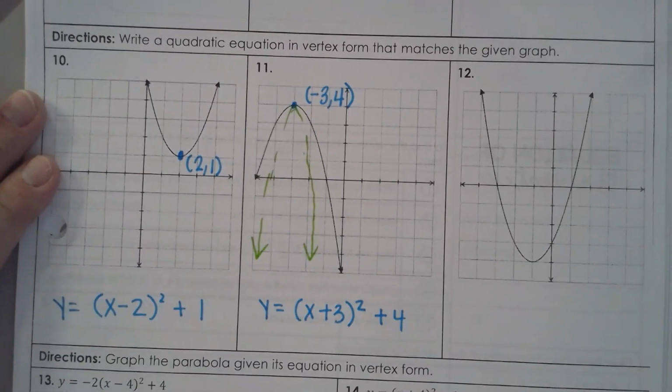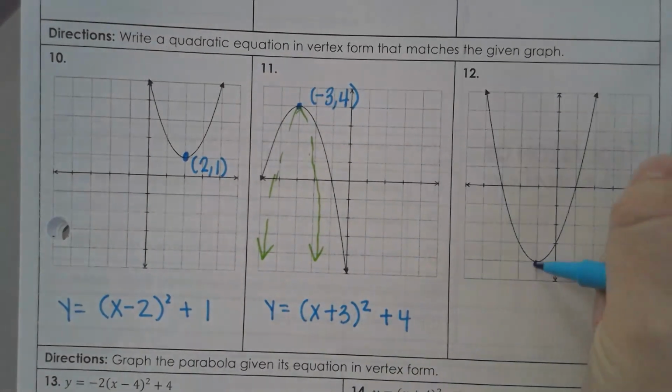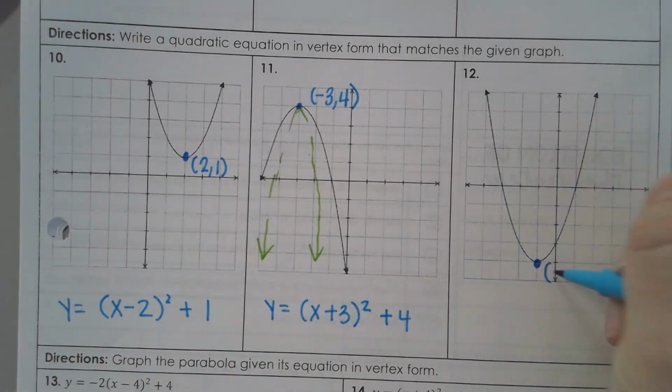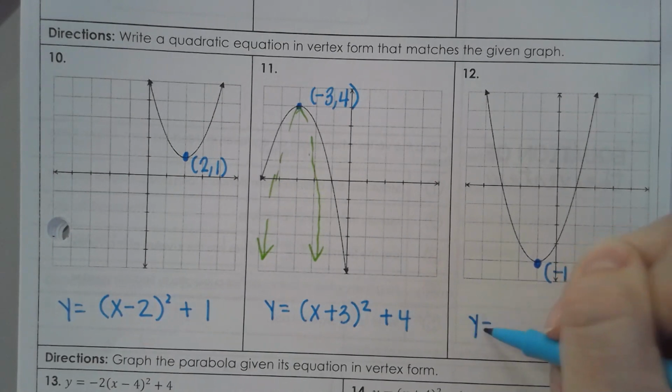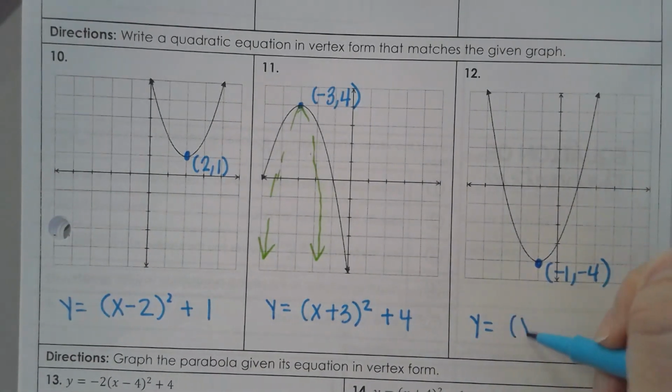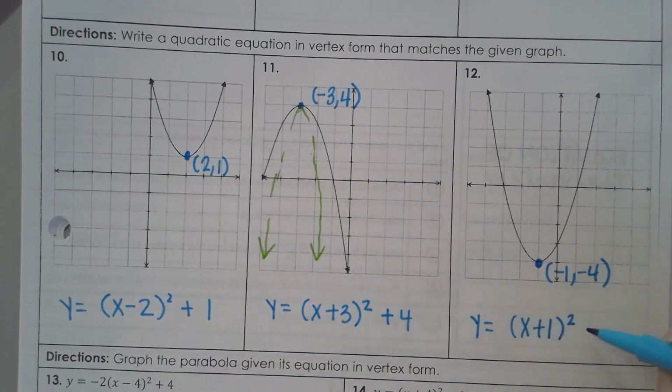So number 12, what's the vertex? Negative 1, negative 4. So this one would be y equals (x plus 1) squared minus 4. Yep.